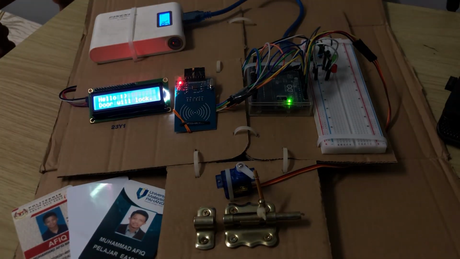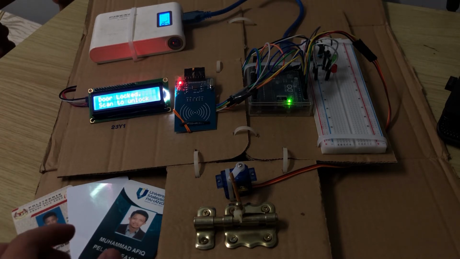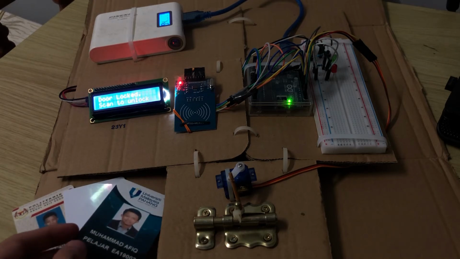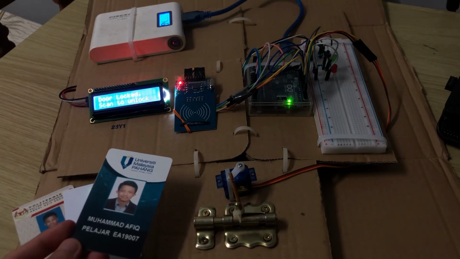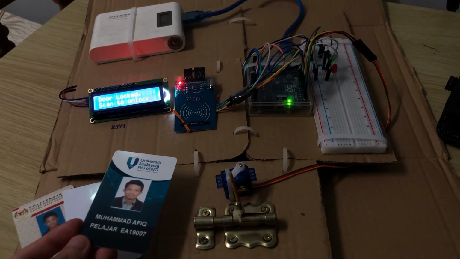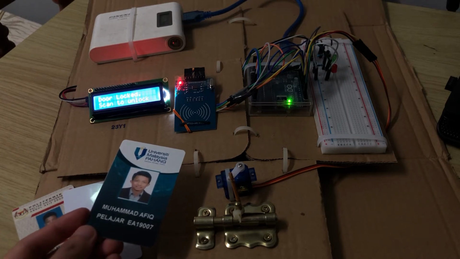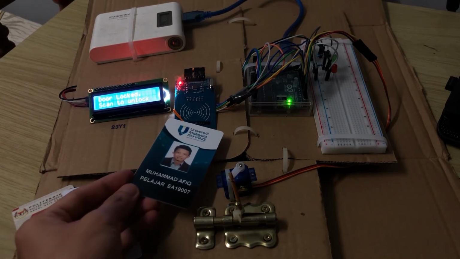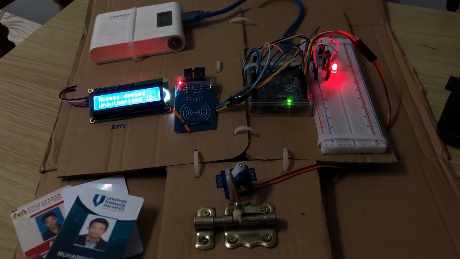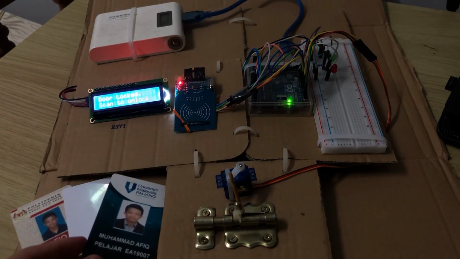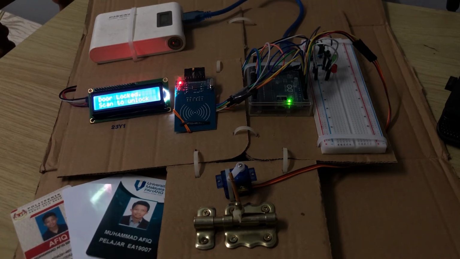As you can see, the LCD displays hello, door will lock, and in approximately 8 seconds the door will lock. Alright, the door is locked, and the LCD displays door locked, scan to unlock. First I will try to scan the unauthorized card, or the ID which is not registered within our coding. Let's see what happened. Access denied, unauthorized ID. The red LED lights up and the door is still locked.